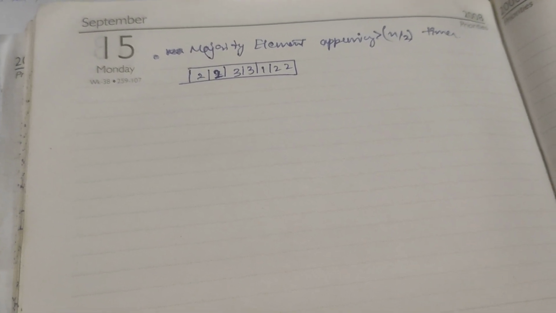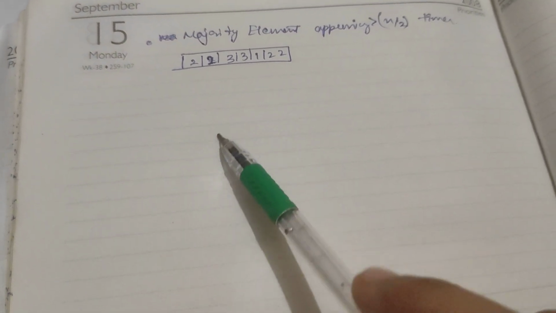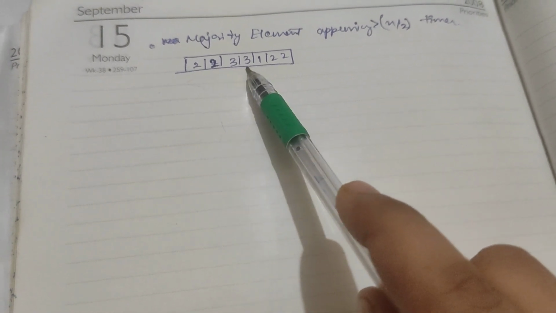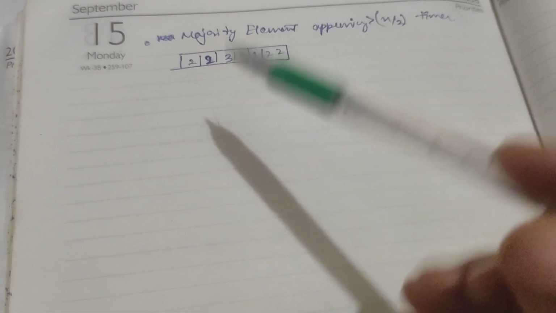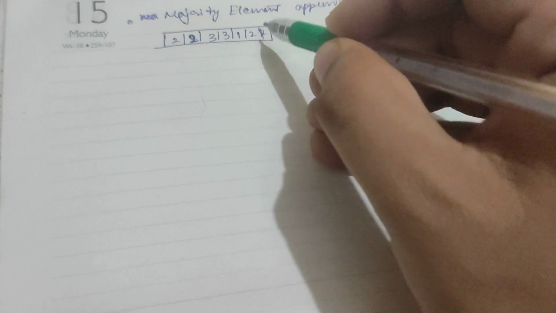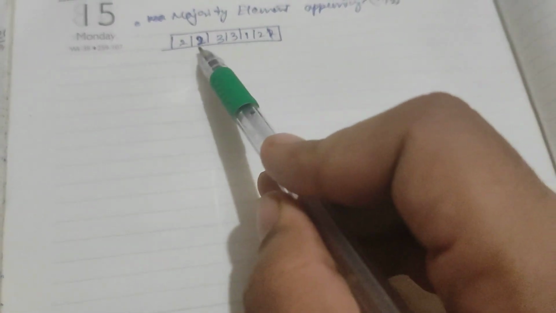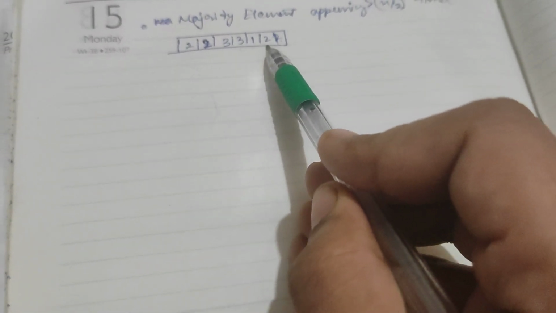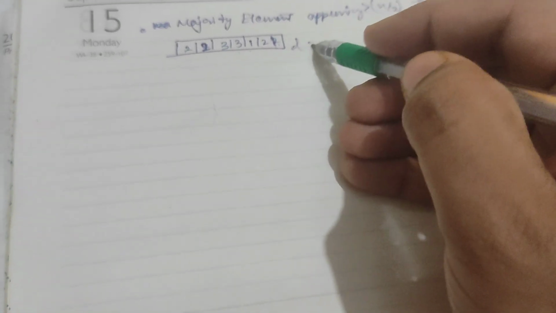So the question is, we are given an array, and what is the length? Indices 0, 1, 2, 3, 4, 5, 6, so the length is equal to 7.